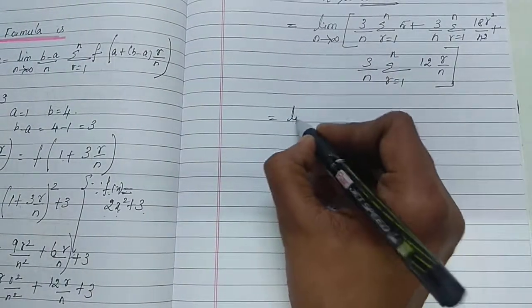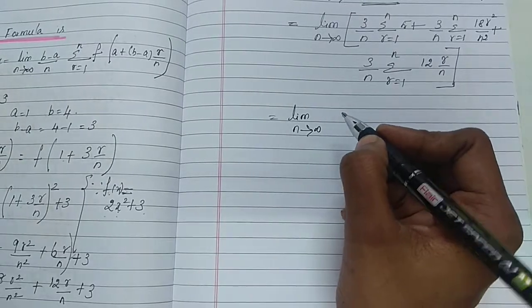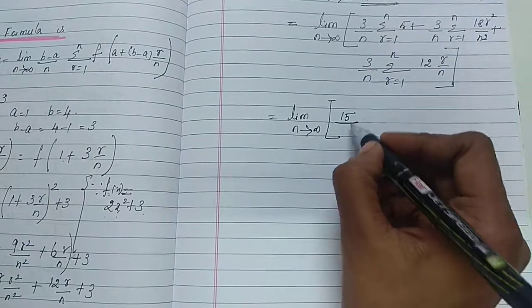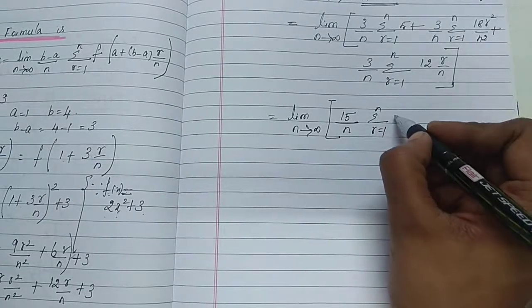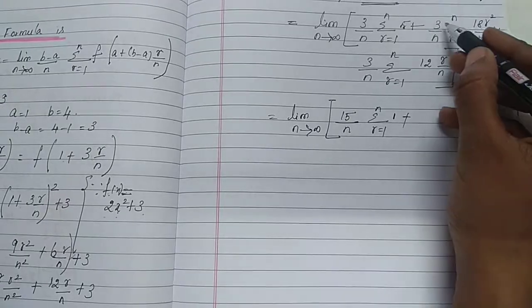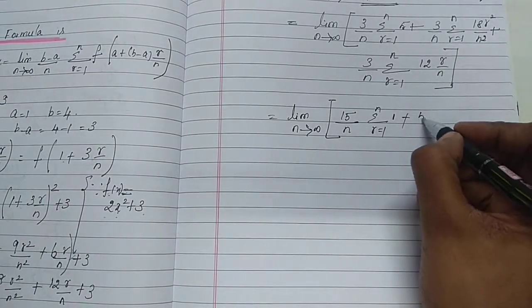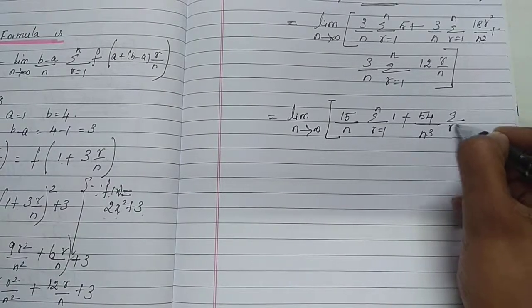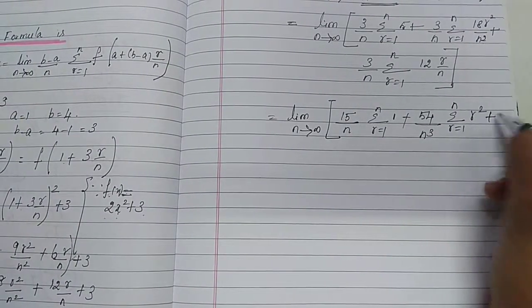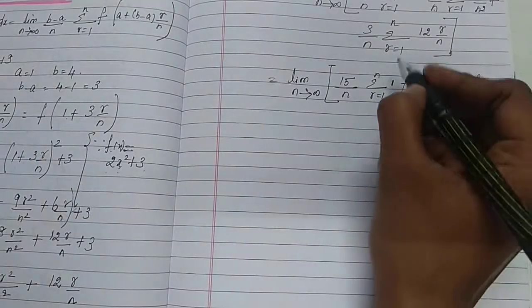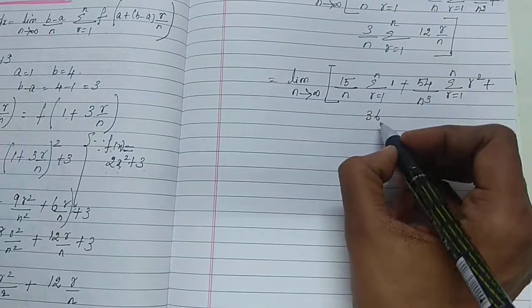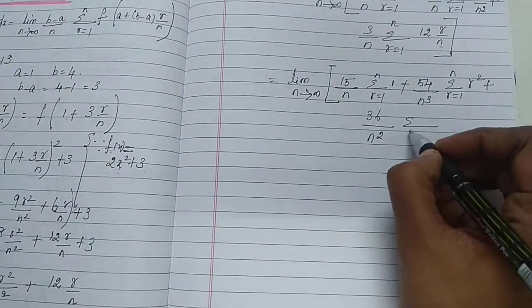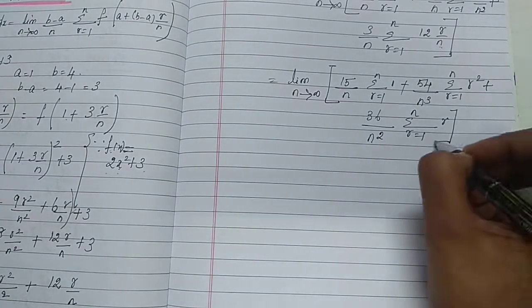This is equal to limit n tends to infinity of the expression: 5 multiplied by 3 gives 15 by n, sigma r equals 1 to n, 1, plus 3 into 18, that is 54, n into n square is n cube, sigma r equals 1 to n, r square, plus 3 12s are 36, by this n into n is n square, sigma r equals 1 to n, r. Close the bracket.